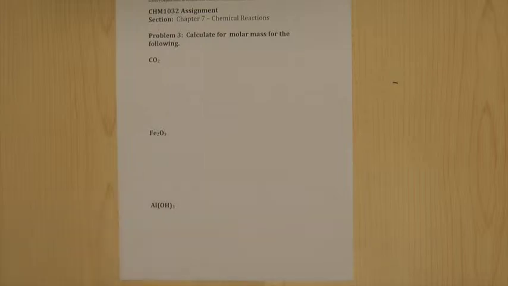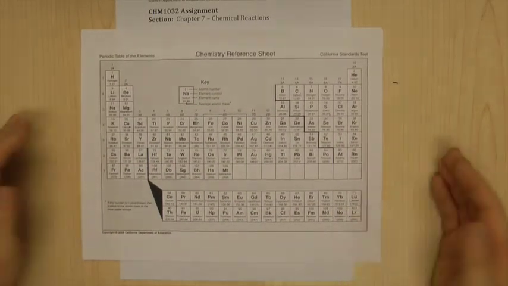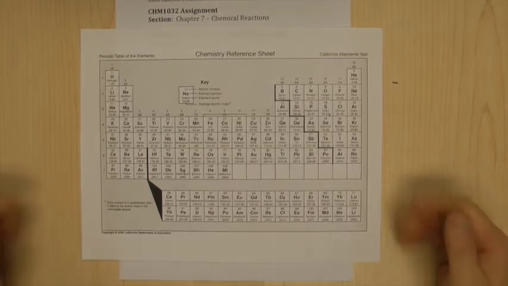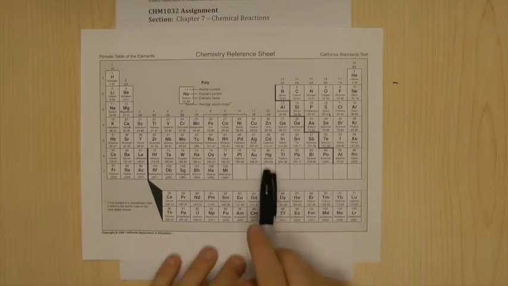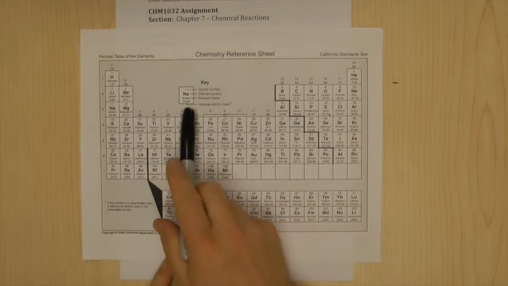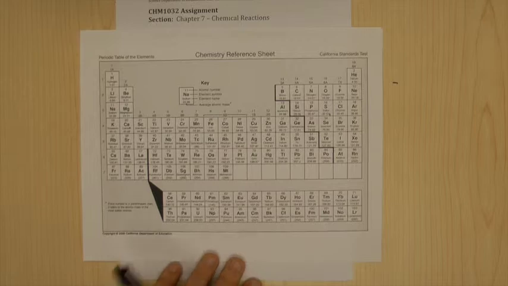Now, calculating a molar mass is very simple. There's nothing really that complicated about it. You just need a periodic table. This is an example of a periodic table, and if you're in my class, this is the one that I give you on exams. This is the exact table that you will get on your exam. Now, we have learned pretty much what every number on this table means, except for the ones at the bottom. And nicely, this table tells you what that is. It's the average atomic mass, the mass of the average atom, or the average mass of 1 mole of an atom or element.